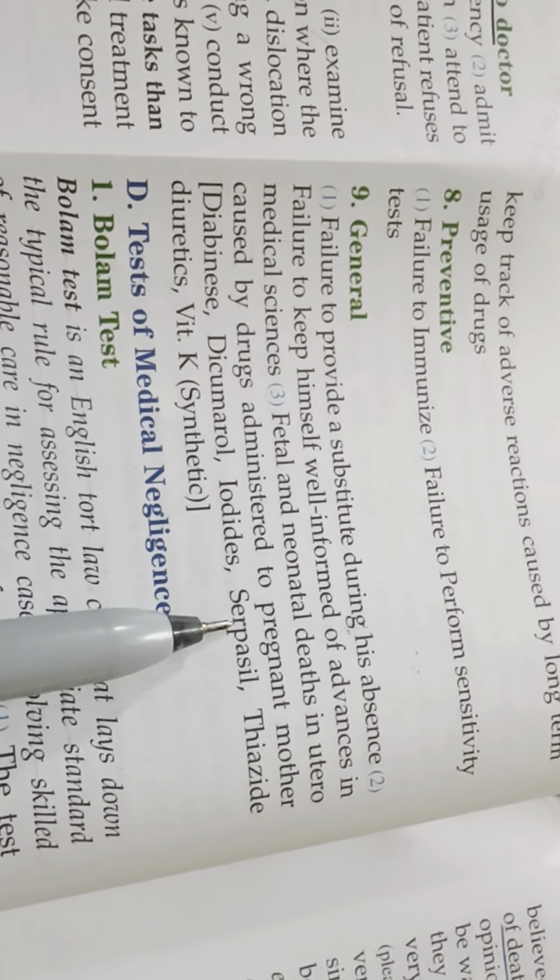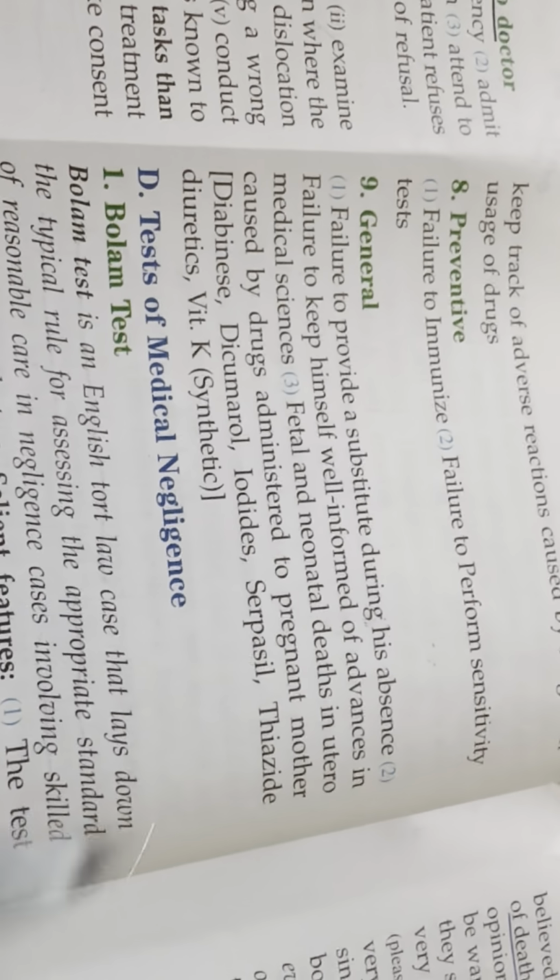dicumarol, iodide, sulfonamide, thiazide diuretic, synthetic vitamin K.